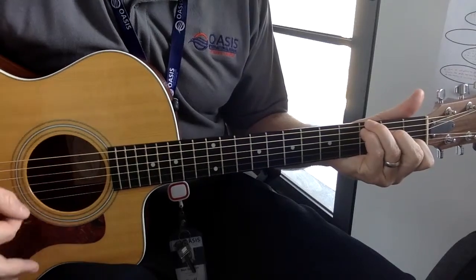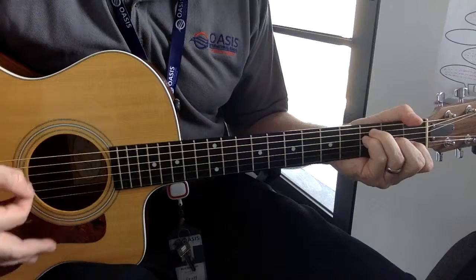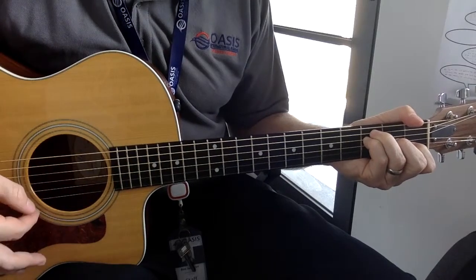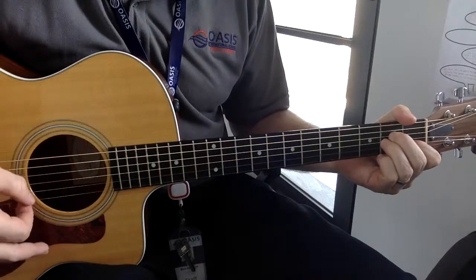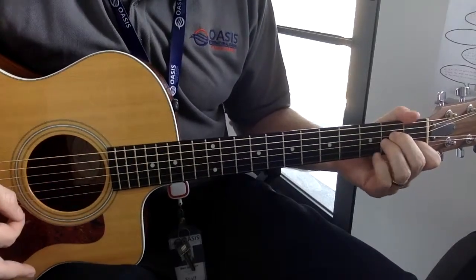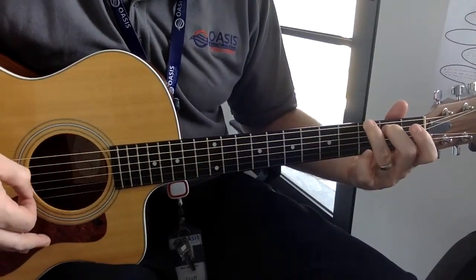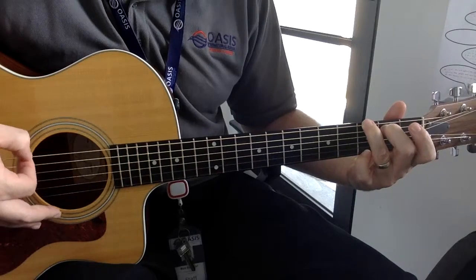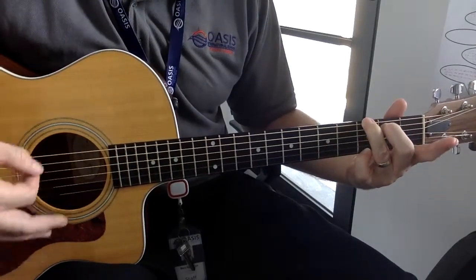I'm going to slide those fingers over and play the F. Now I'm going to switch it up and play the A minor, 0, 1, 2, 2, 0, and then drop that pinky to a G, 3, 0, 0, 0, 2, 3. Pointer finger not doing anything.